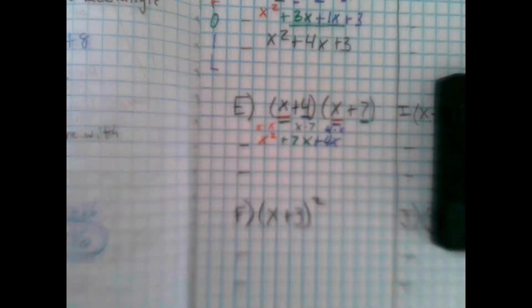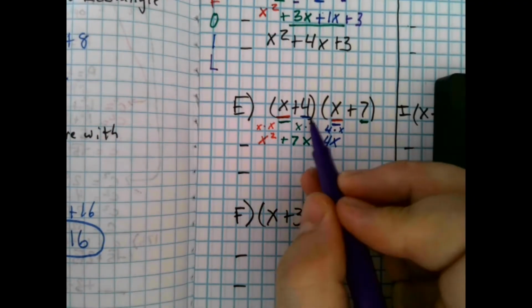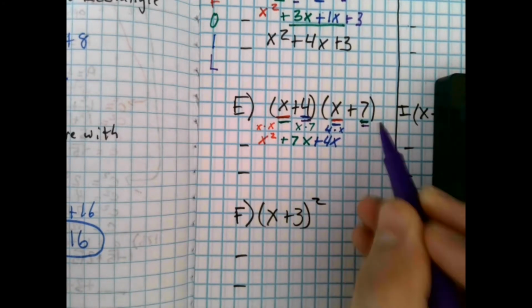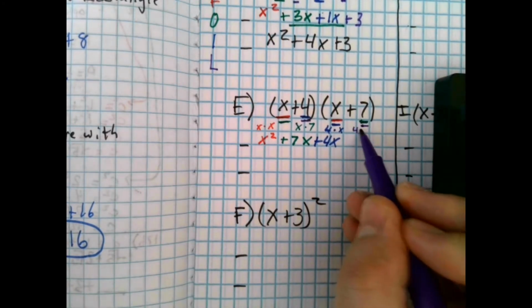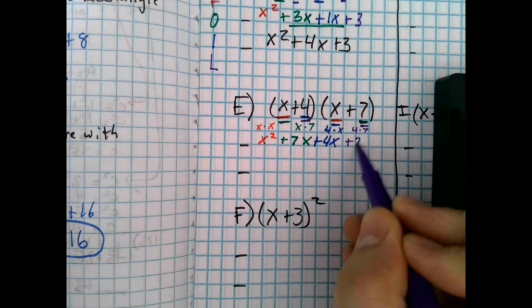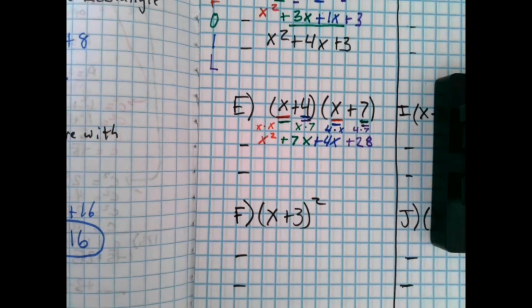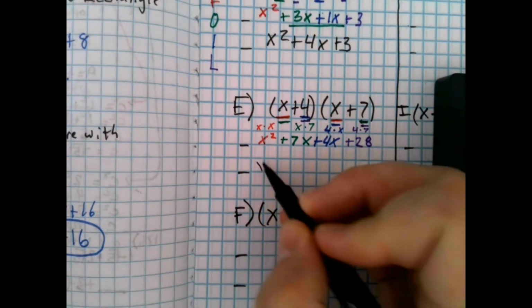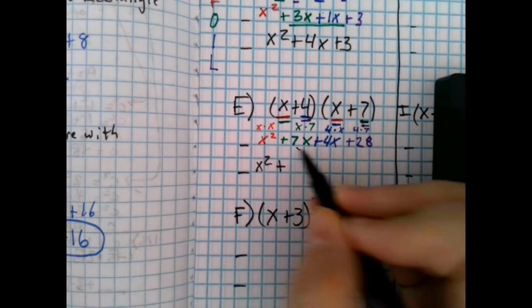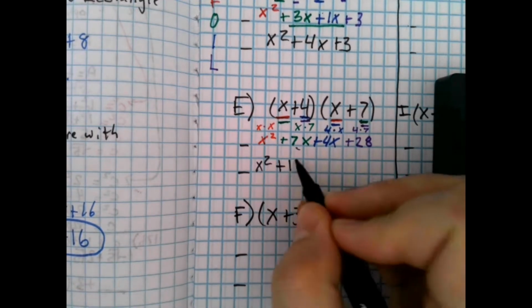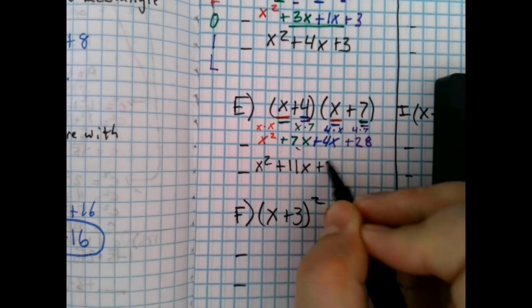And then finally, last but not least, our last terms. We're going to have 4 and 7. Now, 4 times 7 is 28, so we're going to write plus 28. Now, remember, for the last step, we're going to look at that center two terms. They both have an x. The x's have the same exponent, so we will add the coefficient. We'll have x squared plus 7 plus 4 is 11x plus 28.